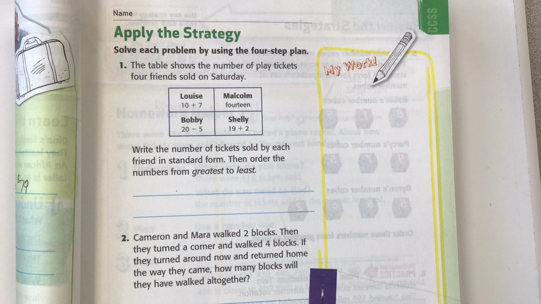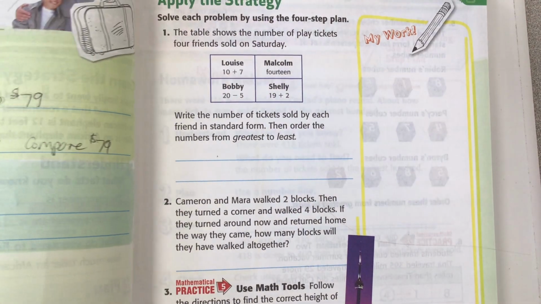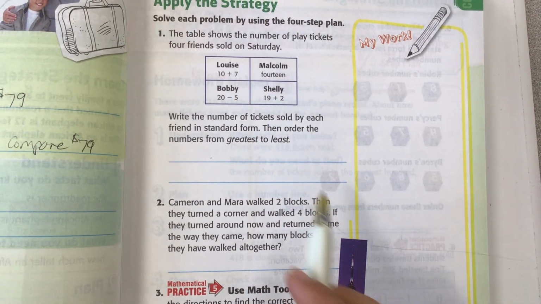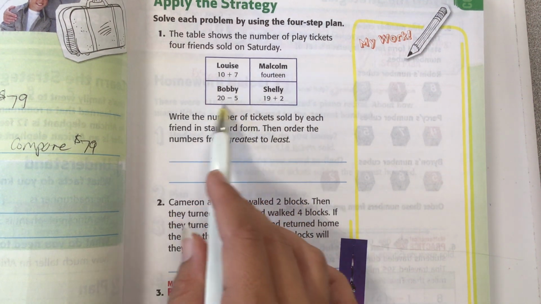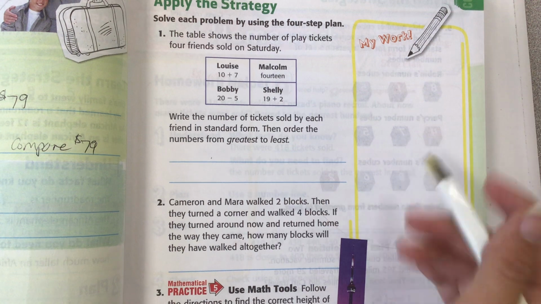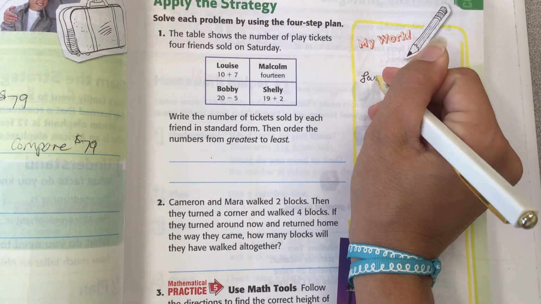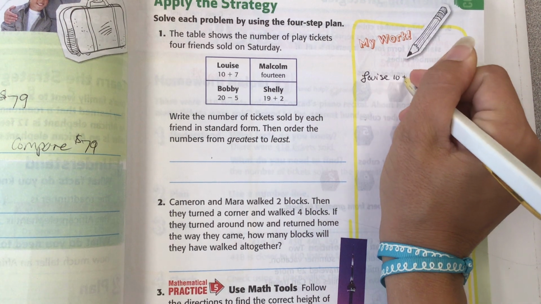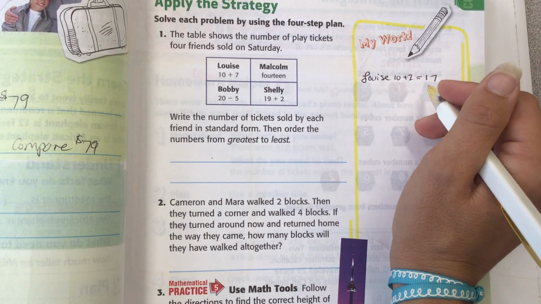So what I need to do first is go back to our strategy. What facts do I know? I know that there's 4 friends and they each sold tickets. What do I need to find? I need to find these answers in standard form. Make a plan. So I'm going to add them up. I'm going to do Luis, L-O-U-I-S, 10 plus 7, and that is 17. I'm going to plan to solve these facts.